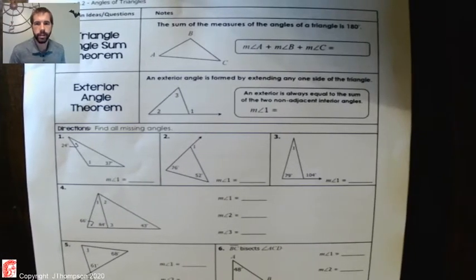Hello everybody, in today's video we're going to be discussing angles of triangles. So there's two different theorems that we're going to talk about today. The first one is the triangle angle sum theorem. All that says is that the sum of the measure of the angles of a triangle is 180 degrees.